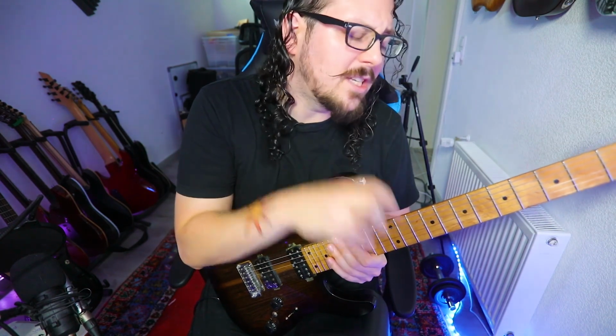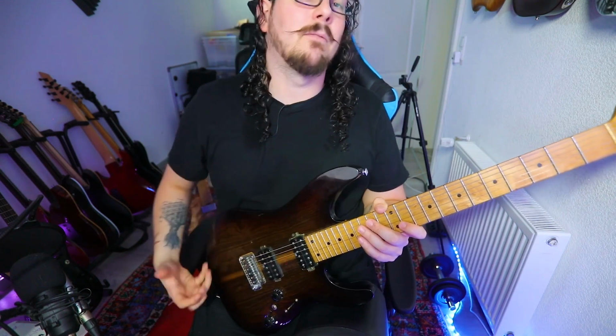Now both ways have some advantages and disadvantages, and I don't want to get too deep into the pros and cons of should you use economy picking or alternate picking. I always prefer alternate picking for scale playing, for simply shredding, just because of the sound and the rhythmical control that you have, which is getting lost by using economy picking. But for arpeggios, I really like using sweeping and economy picking.